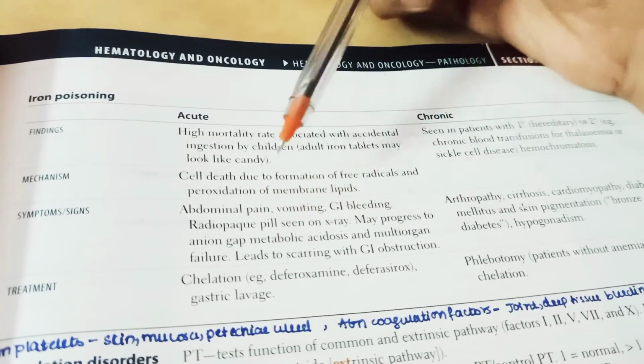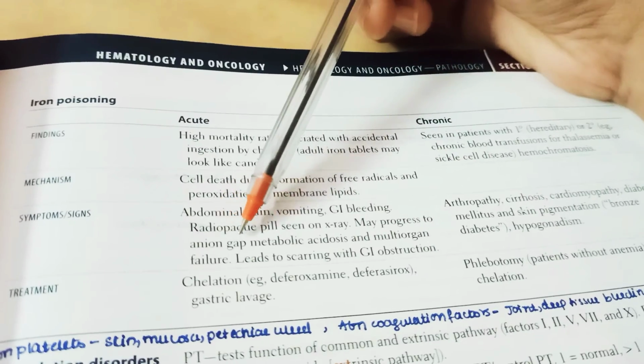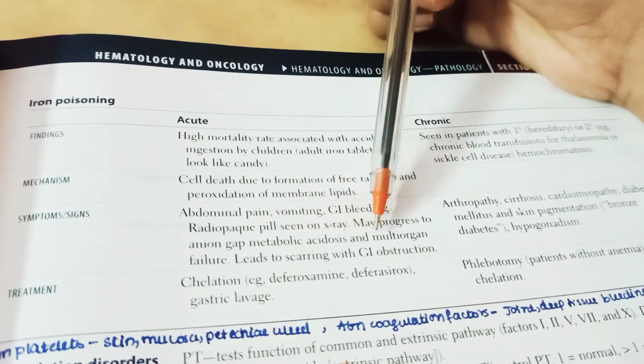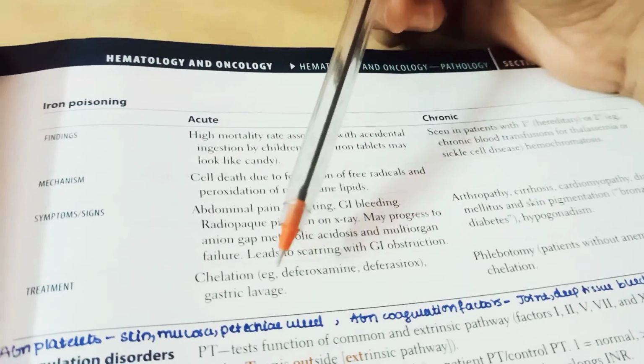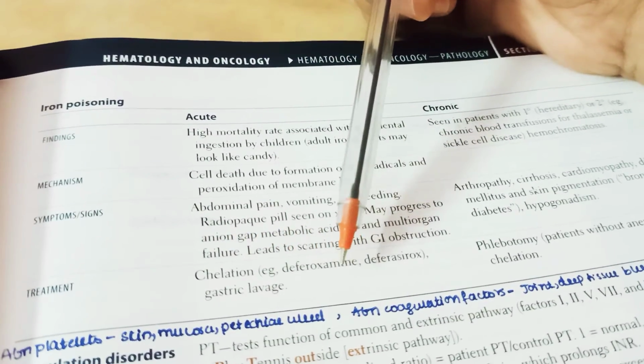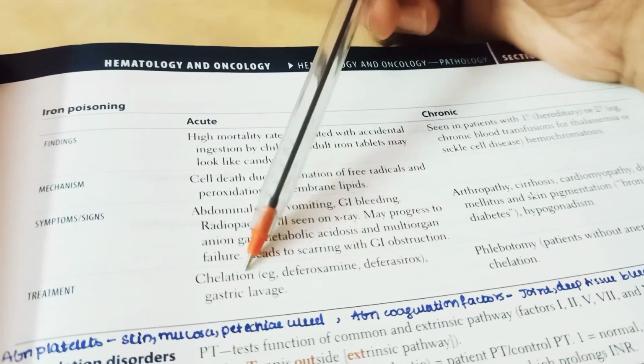So if you see the X-ray, you can see that, and it may progress to anion gap metabolic acidosis, multi-organ failure, scarring with GI obstruction. So treatment is chelation, deferoxamine, and gastric lavage can be done.